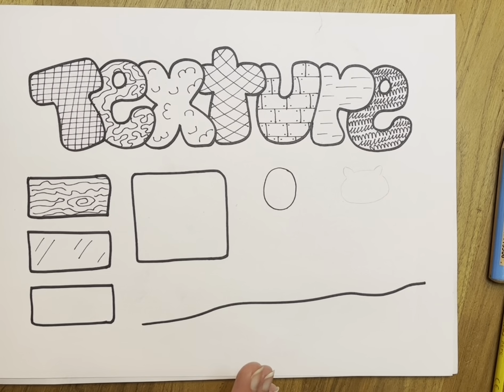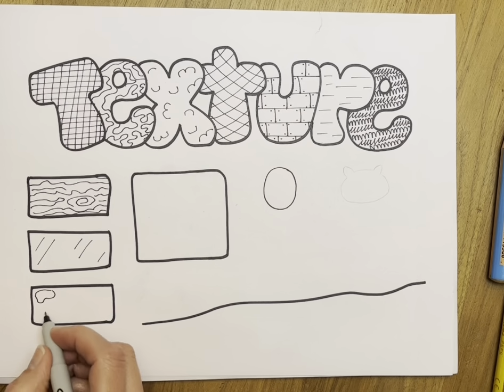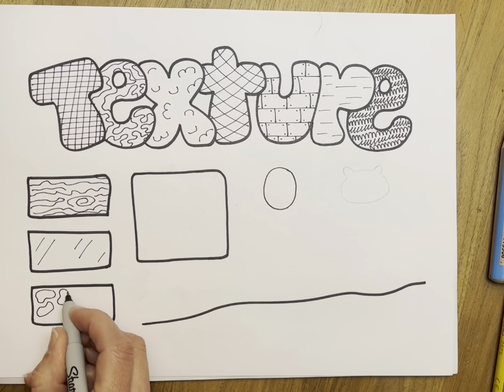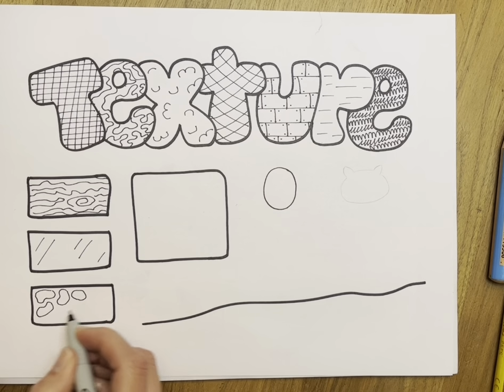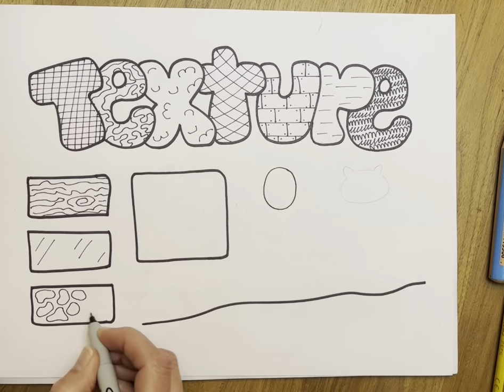If you were drawing, for example, a stone wall, you can draw the stones. It could be circular too, and making them uneven. So you have the stones.